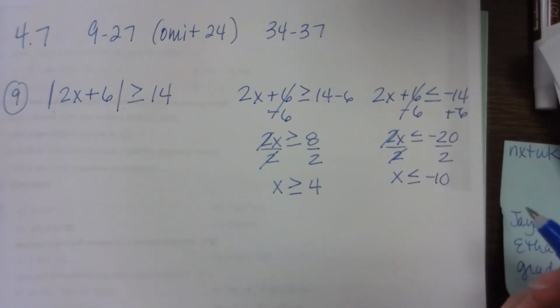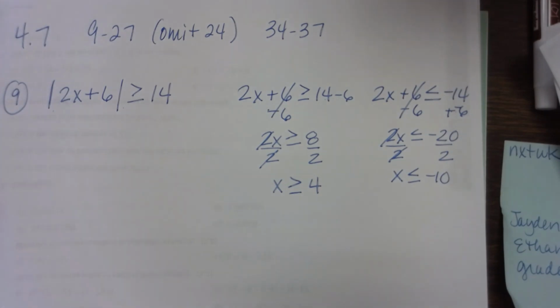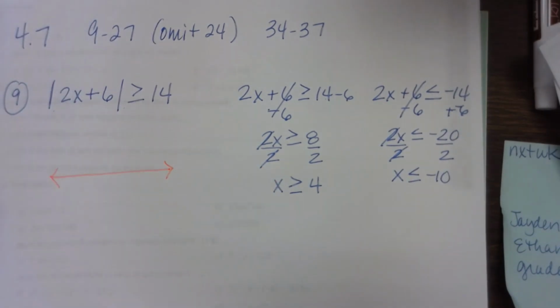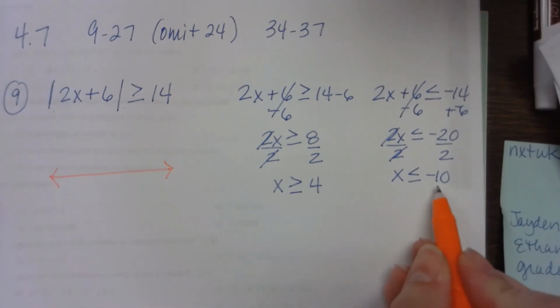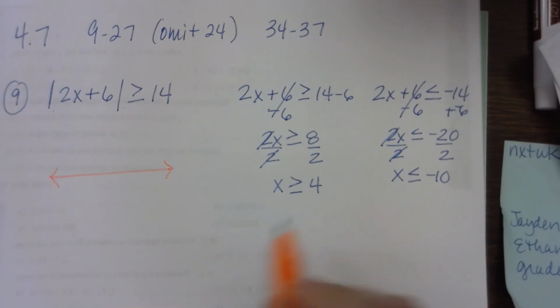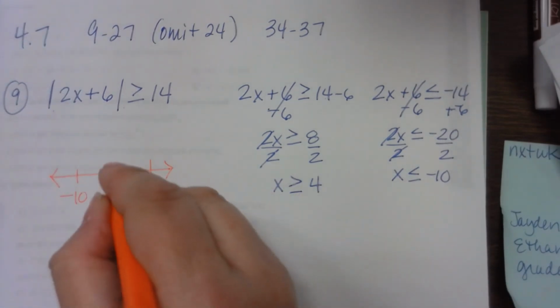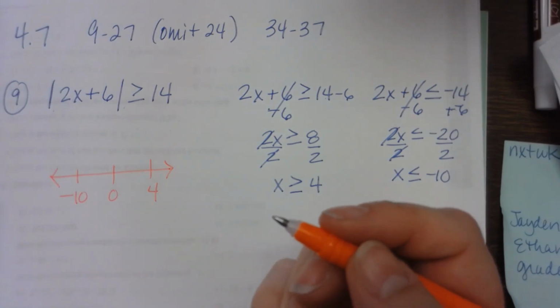So one thing that they want to see on this is graphing. So we're going to give the people what they want. All right, go ahead and we're just going to do a simple line. You just really need the numbers for your answers. So I'm just going to put a negative 10 here. And here's my positive 4. Let's put a 0 in the middle. Okay, and then we'll show what this graph says.